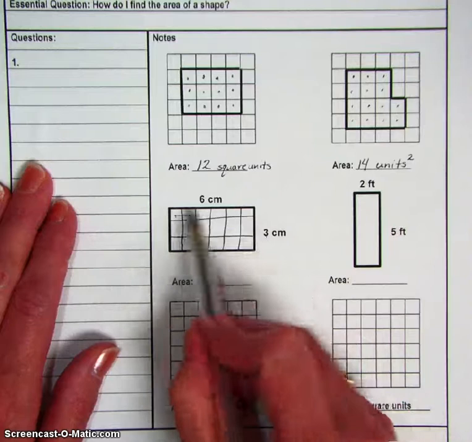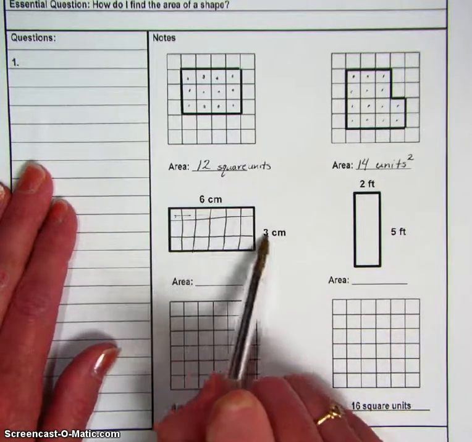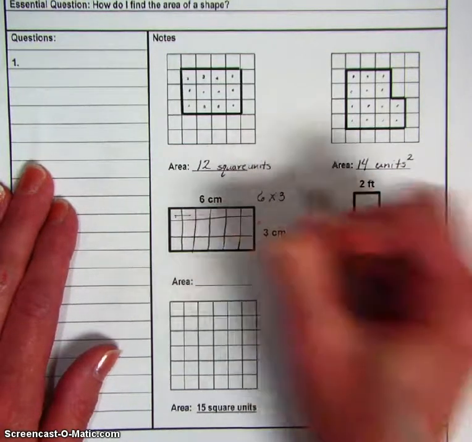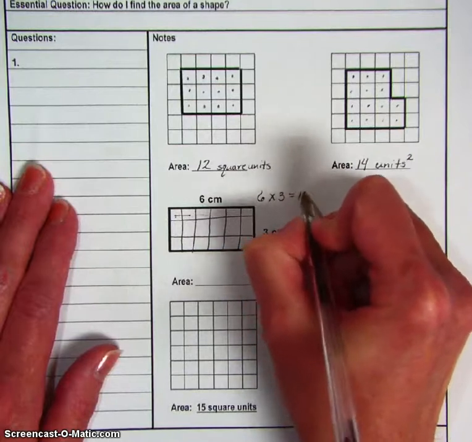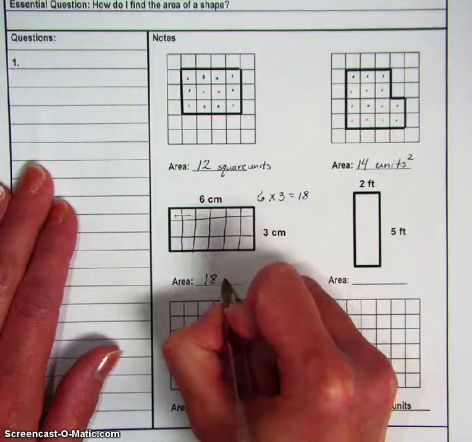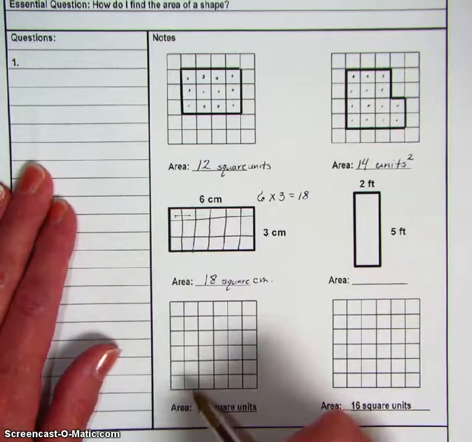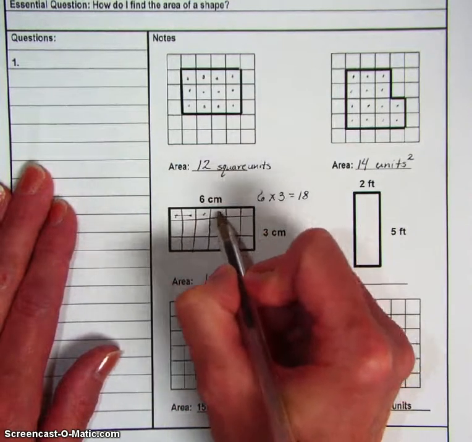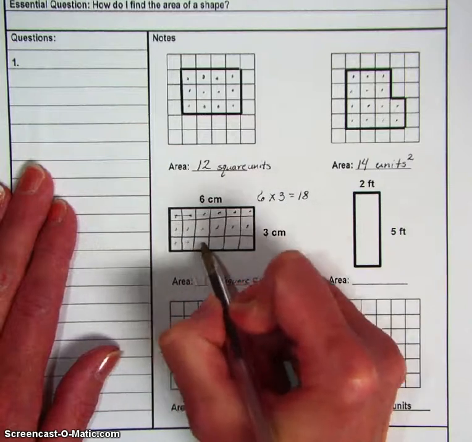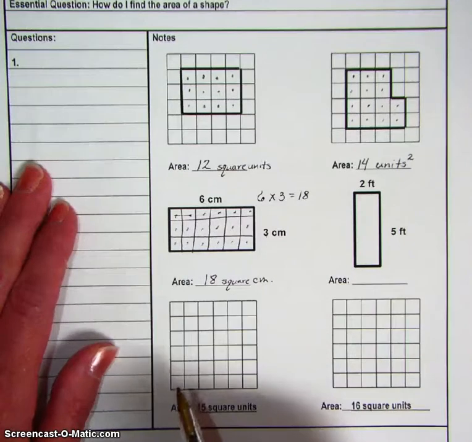Another way to do it, if it is a rectangular shape like this, I can simply multiply the top by the side. So 6 centimeters times 3 centimeters. 6 times 3 is 18. So the area of this shape is 18 square centimeters. Let's double check that just to make sure we were right. 1, 2, 3, 4, 5, 6, 7, 8, 9, 10, 11, 12, 13, 14, 15, 16, 17, 18. Sure enough, even when we count the little squares, it is 18.